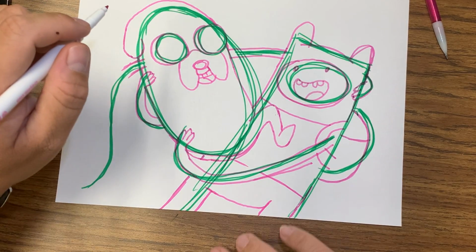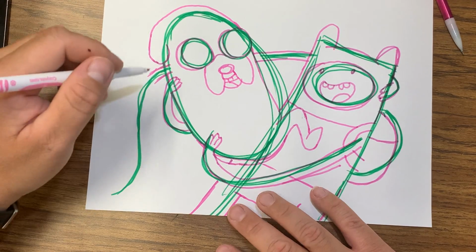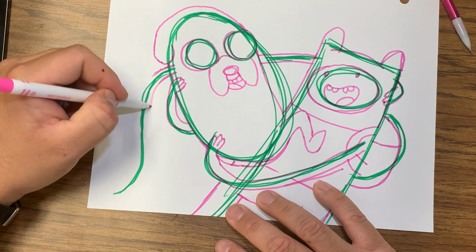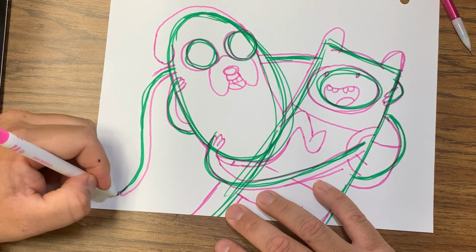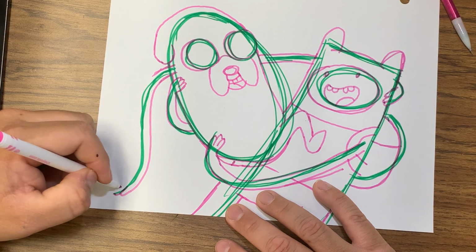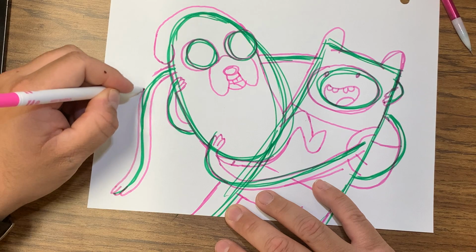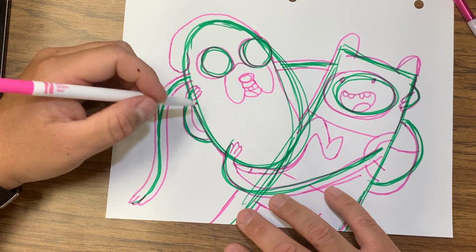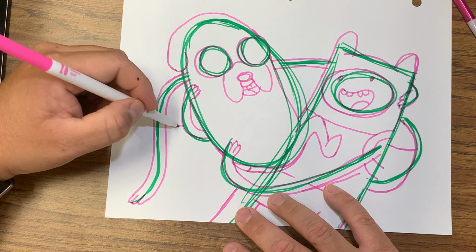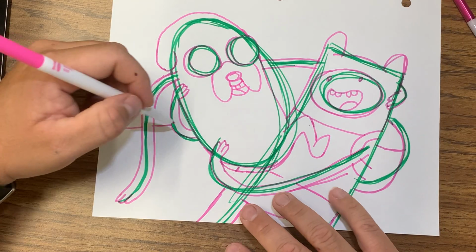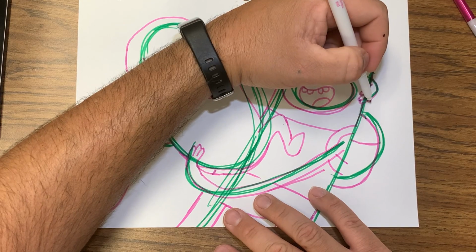Bang. All right. I think that's kind of where I want to be. All right, I'm looking at the background. See what I can do with the background.